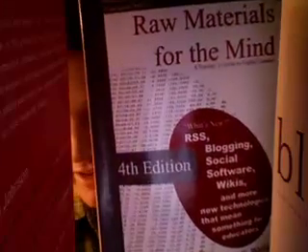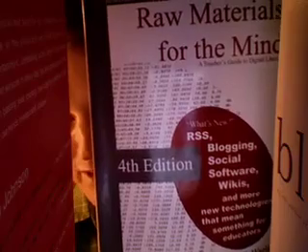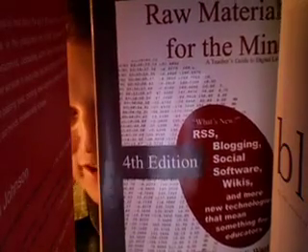Another one you might move on to after that, and I think this is really good brain food, is Raw Materials for the Mind. You'll notice the subtitle is RSS, blogging, social software, wikis, and more new technologies that mean something for educators. This thing definitely opened doors for me a couple of summers ago when I first read it.